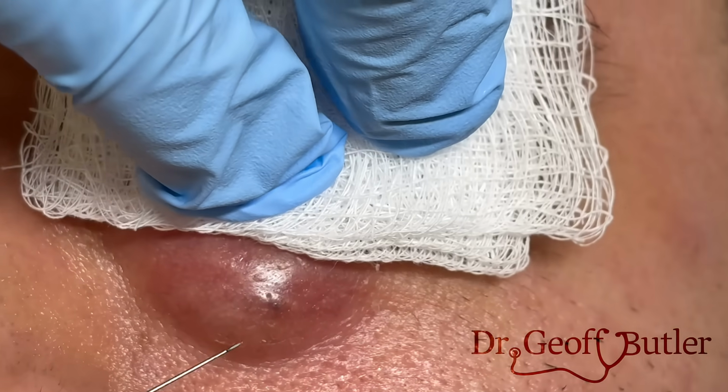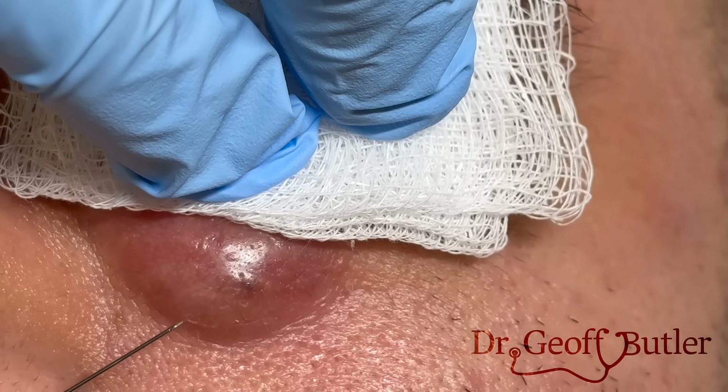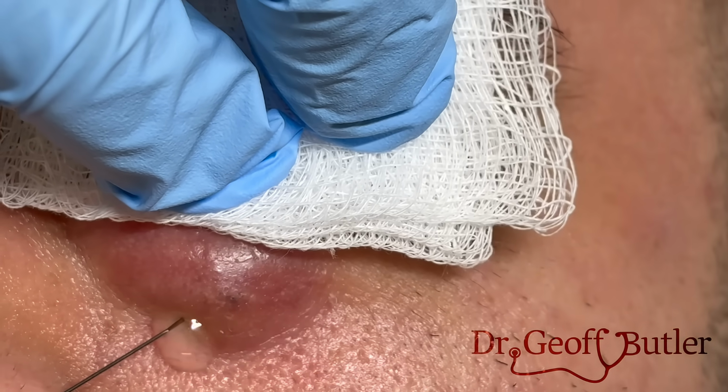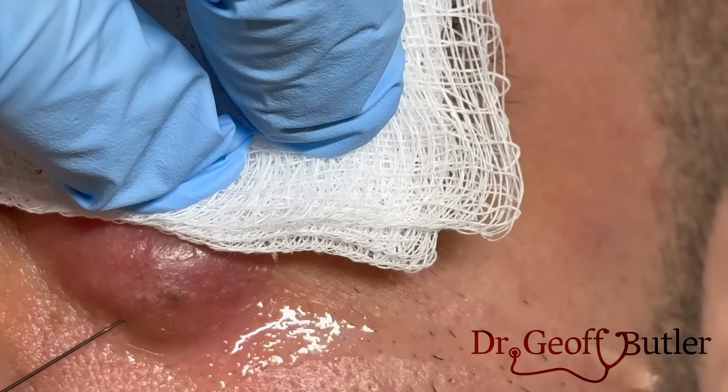So again here, I want to just be getting the bevel in. There's going to be a little poke here, I apologize. Yeah.